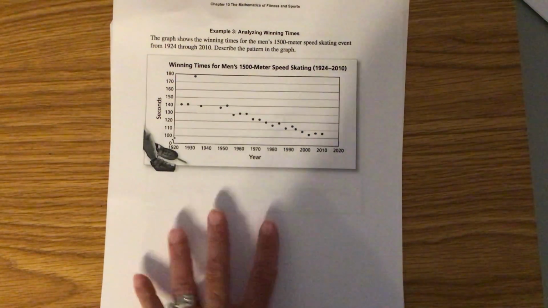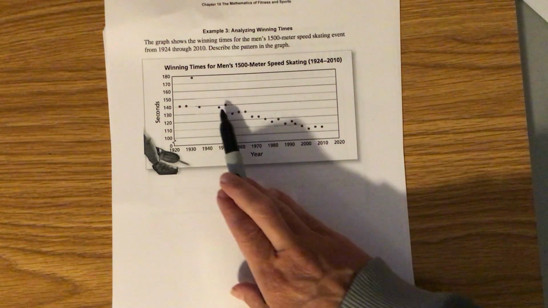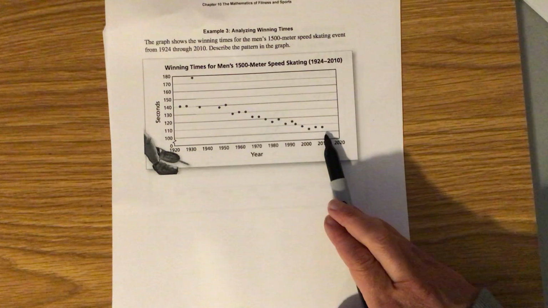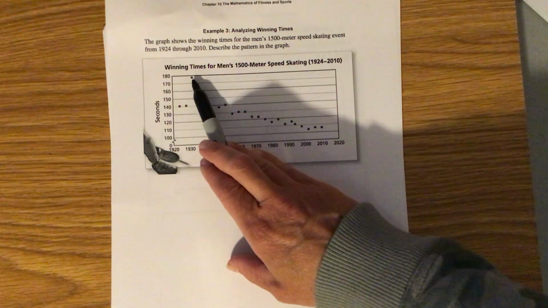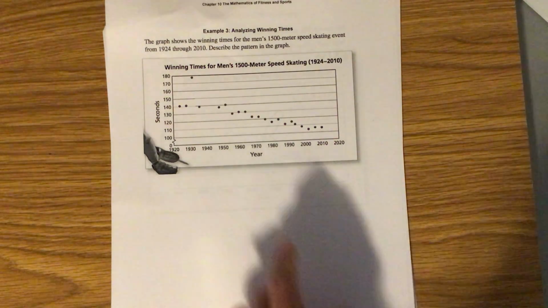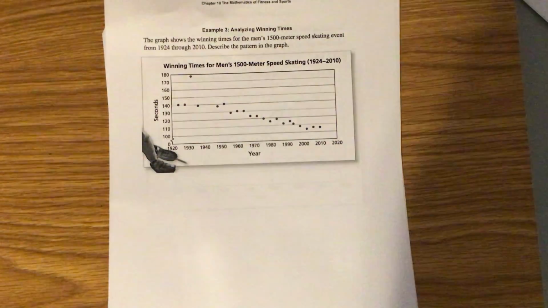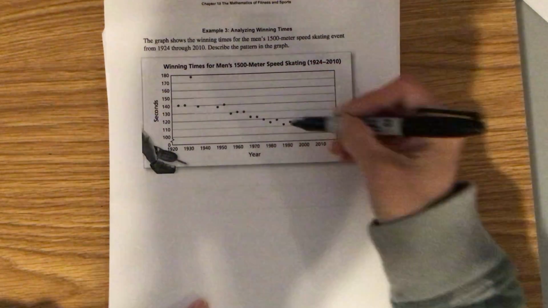All right, example 3. The graph shows the winning times for the men's 1,500 meter speed skating event from 1924 through 2010. Describe the pattern in the graph. Definitely decreases slightly over time. There is one outlier, and we don't know what happened there, but it's quite significant, and so I'm going to look that up and see what happened. But I would say a gradual decrease over time.